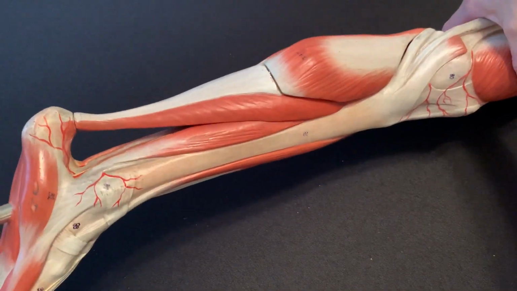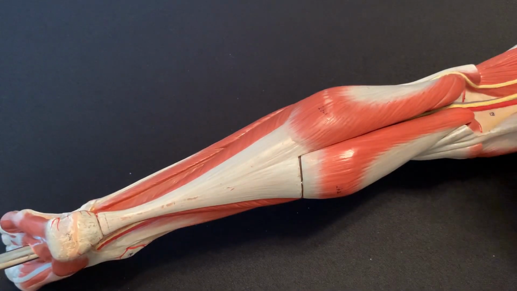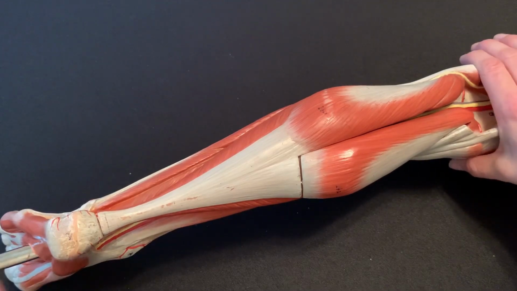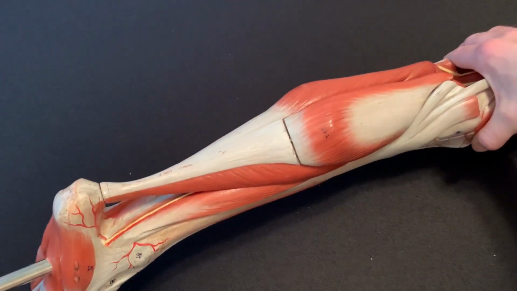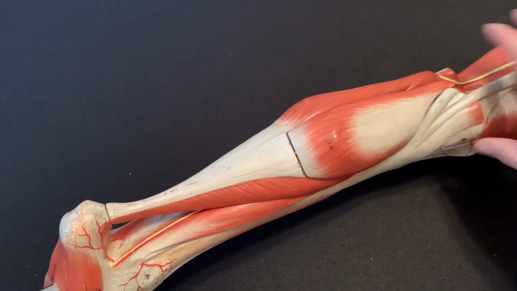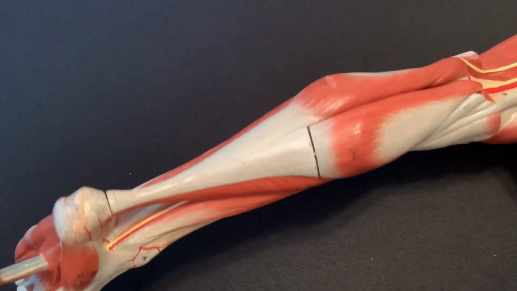So you can kind of get a view of this, and we're going to start with the superficial muscles and then kind of remove those and start working even deeper. Hopefully you recognize this bone. That is the calcaneus, the heel bone. And as we mentioned when talking about that bone previously, this is where the calcaneal tendon is going to attach.